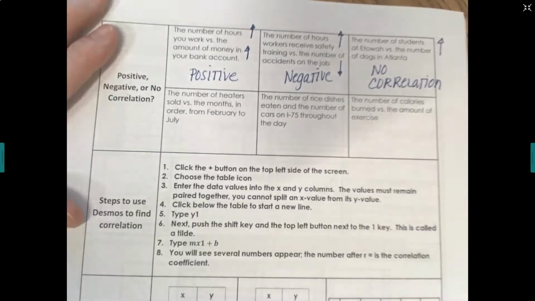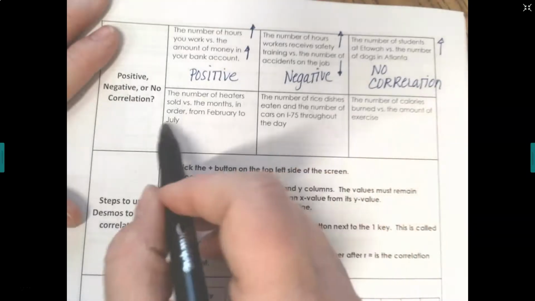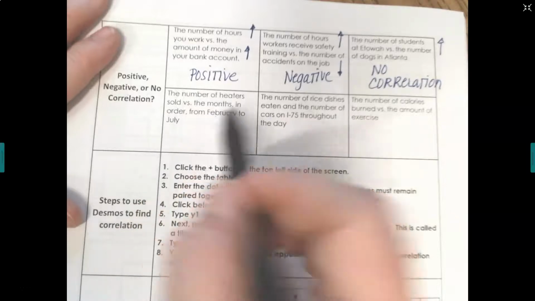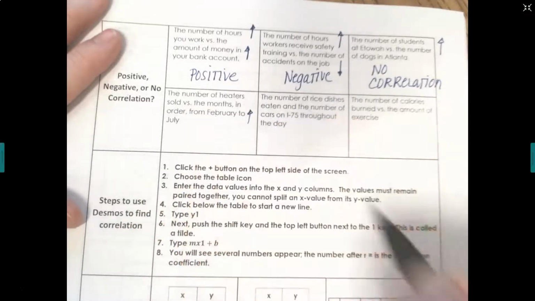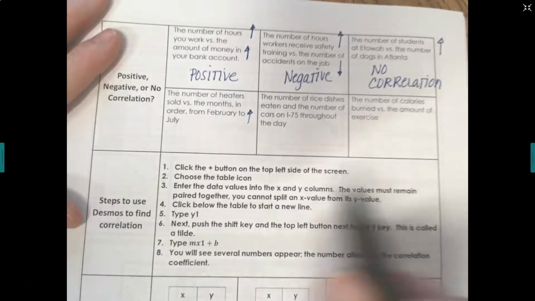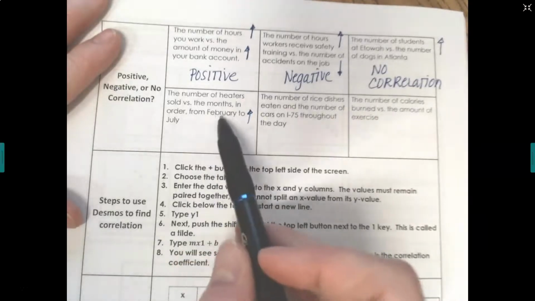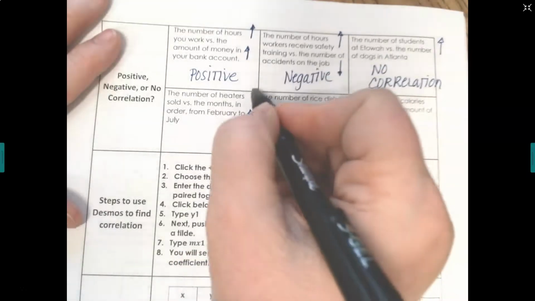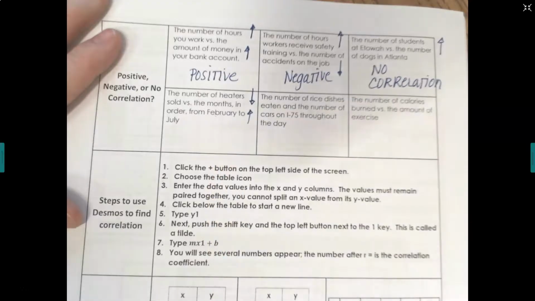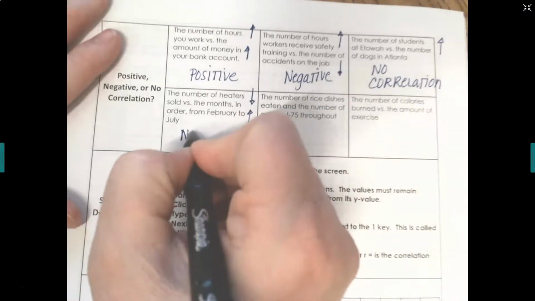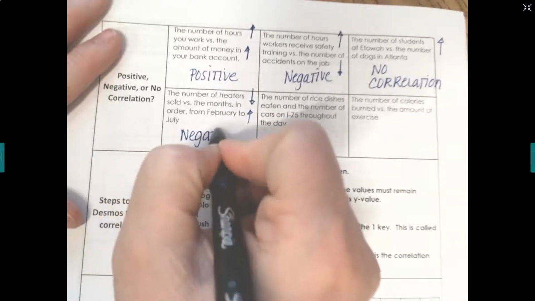Right. But the number of heaters sold versus the months in order from February to July. So we're counting up the months, February to July. What's going to happen to the number of heaters sold as it goes from colder to warmer months? The number of heaters sold should decrease. So that would make this have a negative correlation.